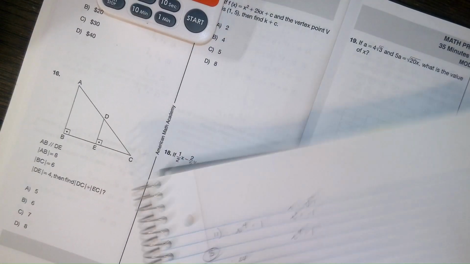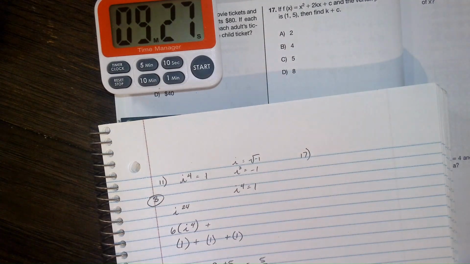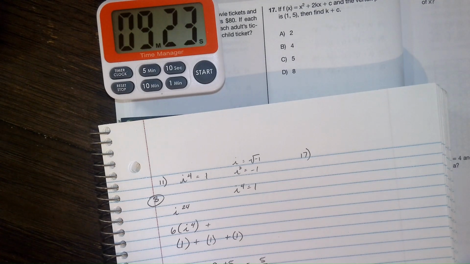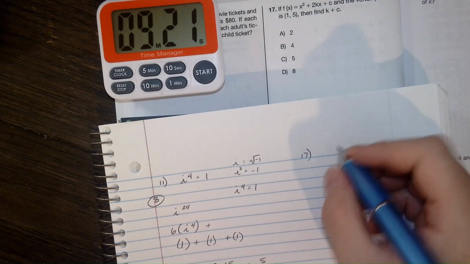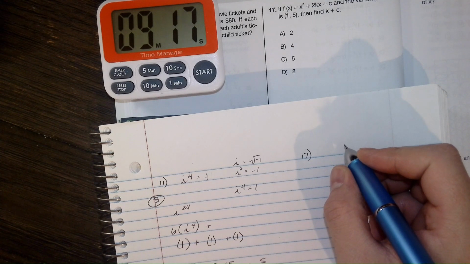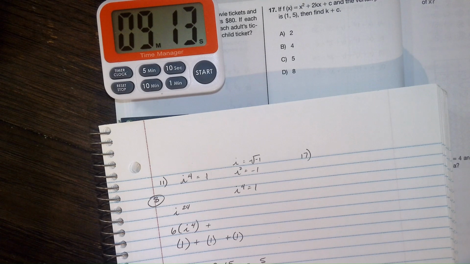All right, let's go to number 17. If f of x equals x squared plus 2kx plus c and the vertex point is 1, 5, then find k and c. So there's a horizontal shift to the right and a vertical shift up.